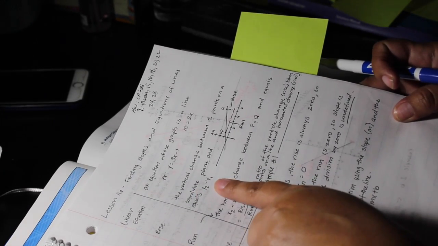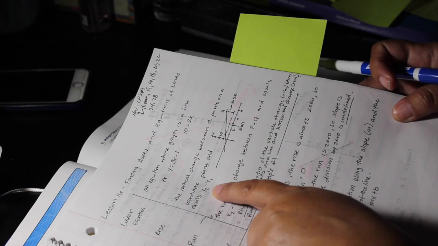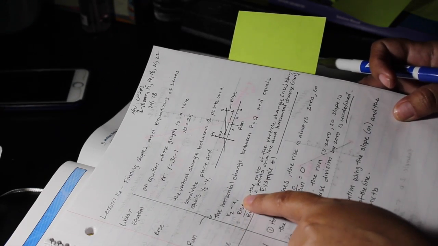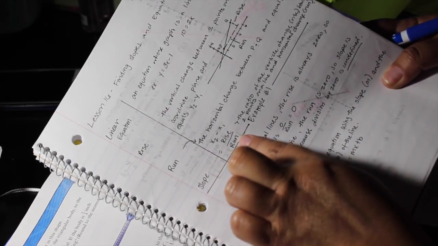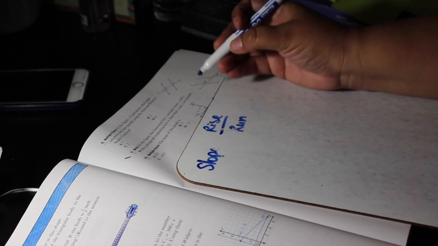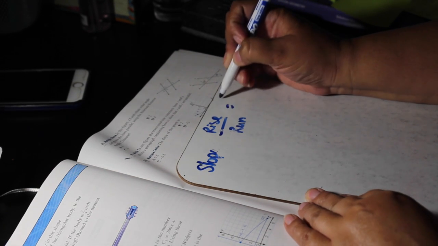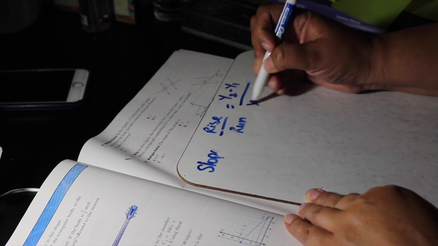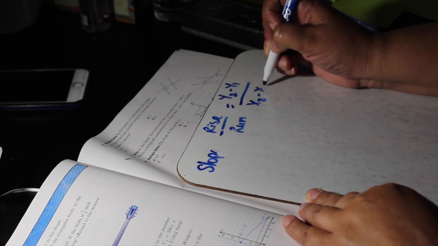So rise is y2 minus y1. Run is x2 minus x1. So let's go ahead and plug those in. The slope is rise over run, which is y2 minus y1 over x2 minus x1.